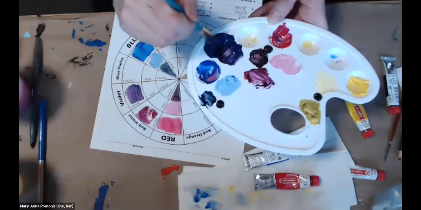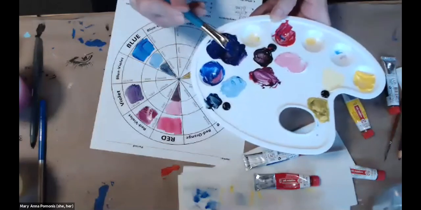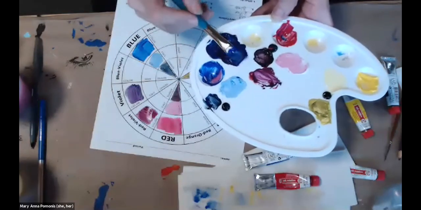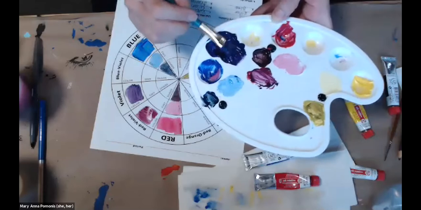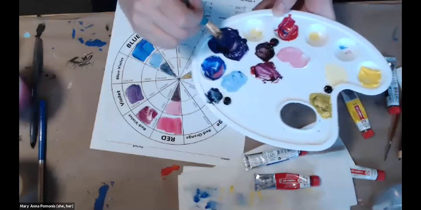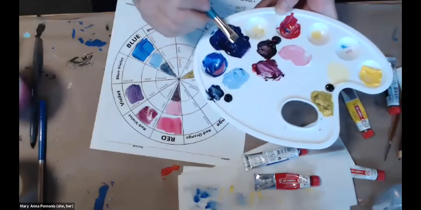The thing with mixing colors is that putting red plus blue together is only going to make violet if you sit there and mix it until it turns violet. Okay, and also you have to make sure that you have the right red and the right blue.